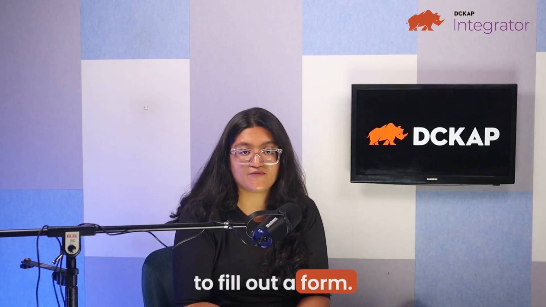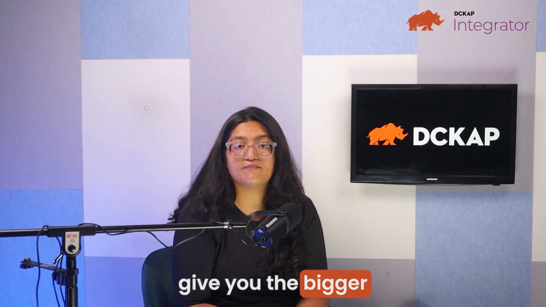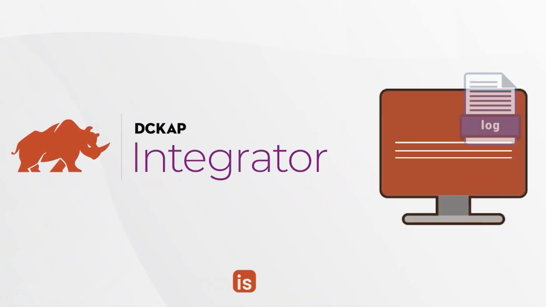You don't need to fill out a form. You don't need to send a separate email. It is all automated. Finally, we have logs. While analytics give you the bigger picture, logs show you what is happening at a much deeper level for individual syncs. There are 3 types of logs.